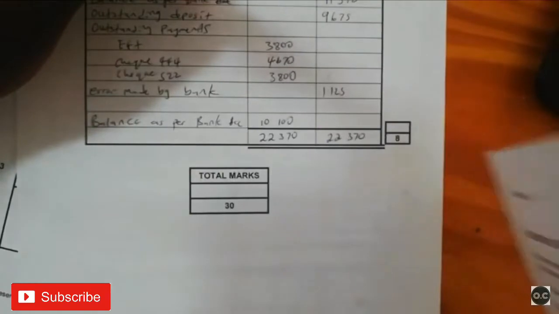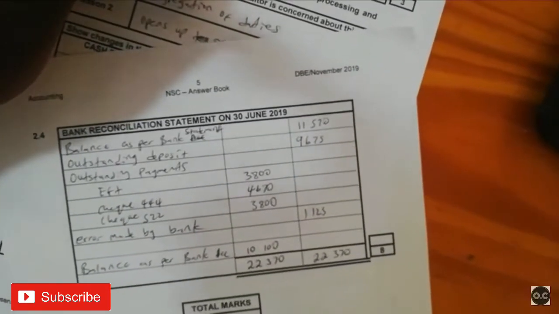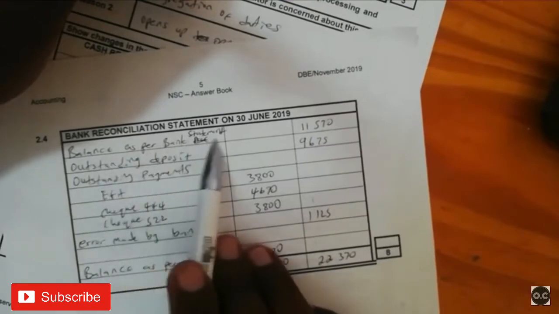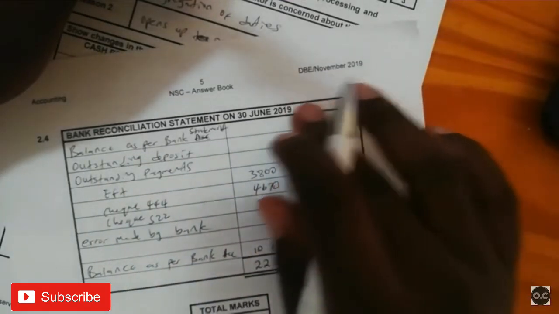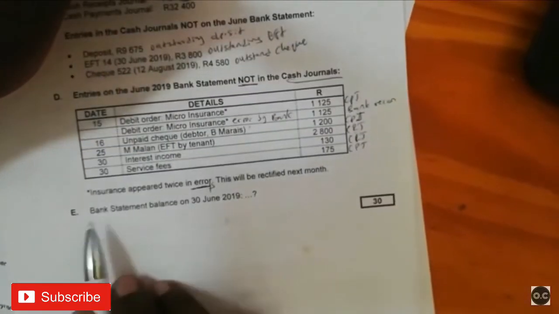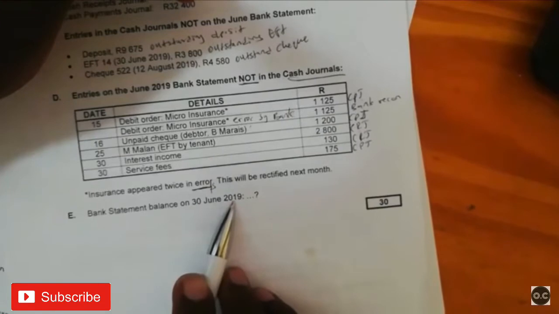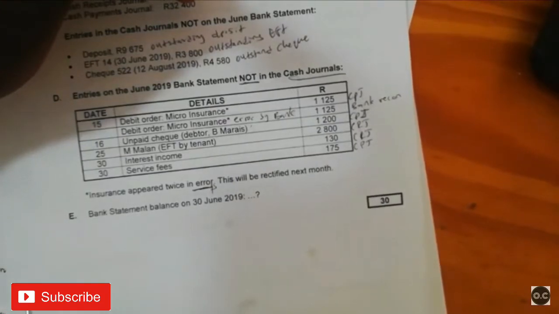Yeah? So here's my bank recon, right? You start off with a balance as per bank statement, which they had not given to you here, right? They had not given you this value. How do I know? Here, bank statement balance on 30 June 2019, they didn't give it to you. They wanted you to figure it out as a balancing figure.